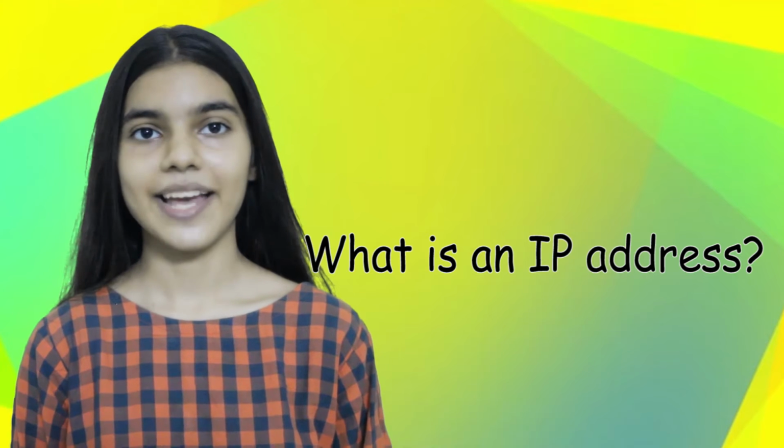What is an IP address? An Internet Protocol address is a unique identifier given to a device connected to a local network or the internet. An IP address can be likened to a home address, which is important when sending mail. Similarly, an IP address enables different devices connected to a network to communicate. It is the address from which your computer sends and receives data.